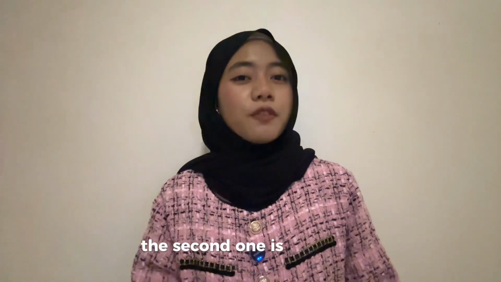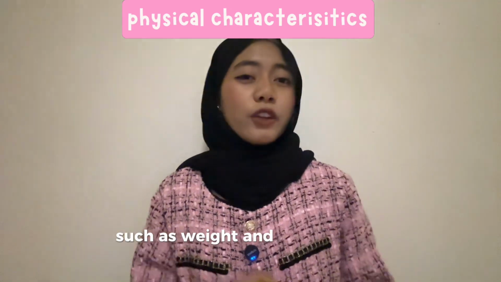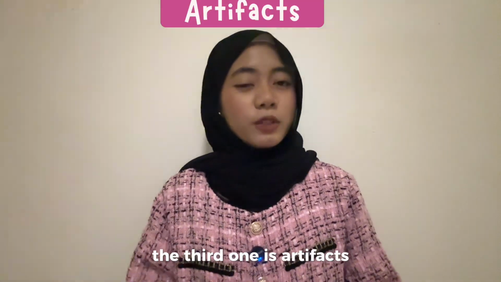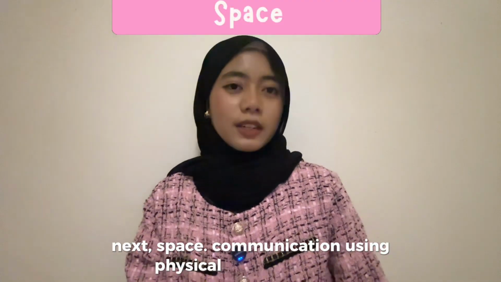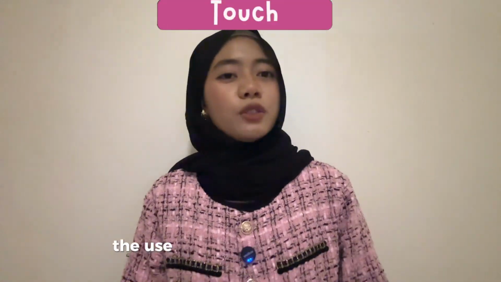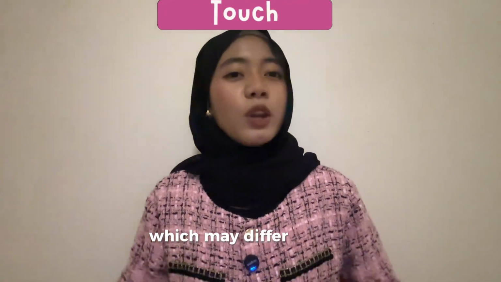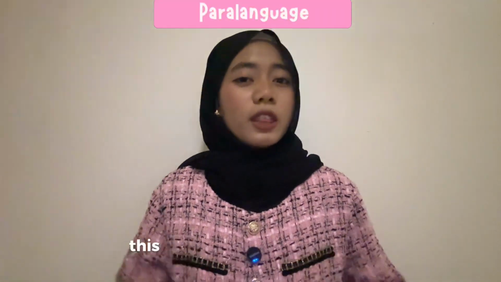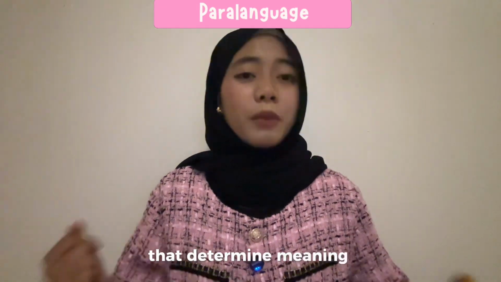The second one is physical characteristic, using one's physical attributes such as weight and grooming to sway opinions or deliver messages. The third one is artifacts, objects that convey information about a person, such as accessories or decoration. Next, space, communication using physical distance. Touch, the use of touch to communicate feelings or intentions which may differ widely depending on the context and culture. Next one is paralanguage. This includes both verbal and nonverbal parts of speech that determine meaning.